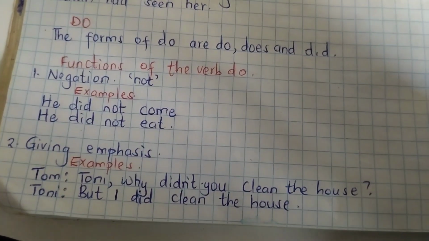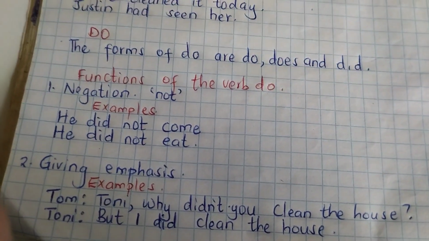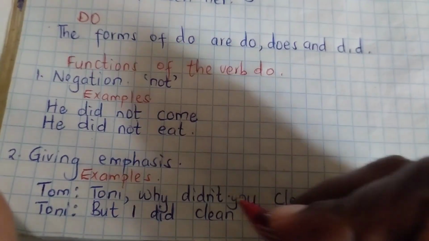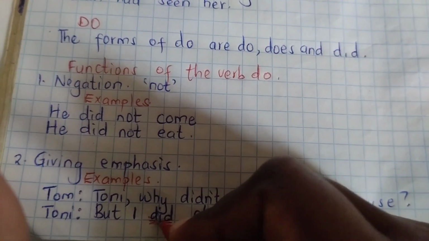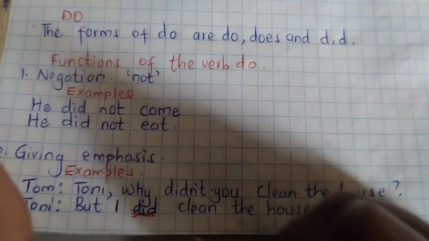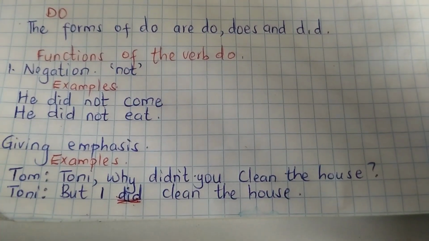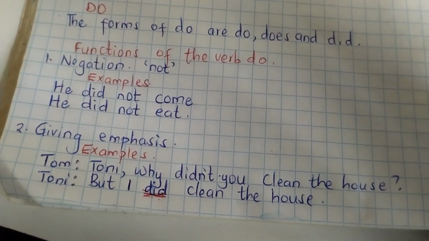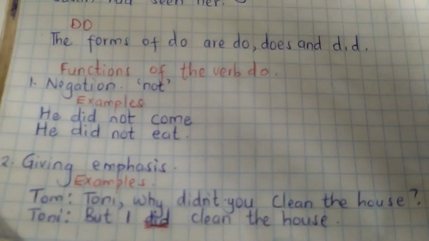But I did clean the house, meaning he is emphasizing that he cleaned the house. So the functions of the auxiliary verb do are to show negation and emphasis.